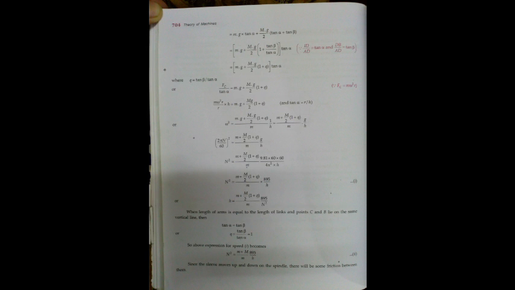The positive sign is used when the speed increases, that means when the sleeve moves up, you consider that to be positive. The negative sign is used when the speed decreases. When the spindle speed decreases, the sleeve moves down, and you can consider it as negative.